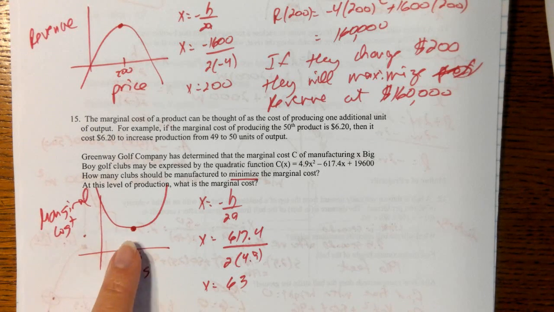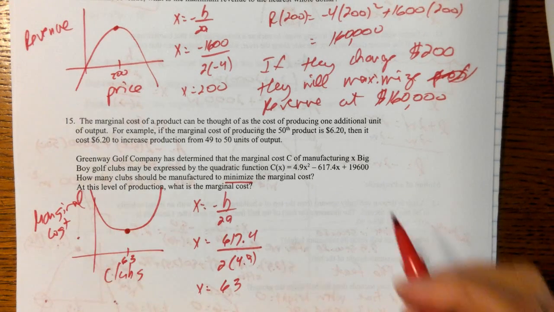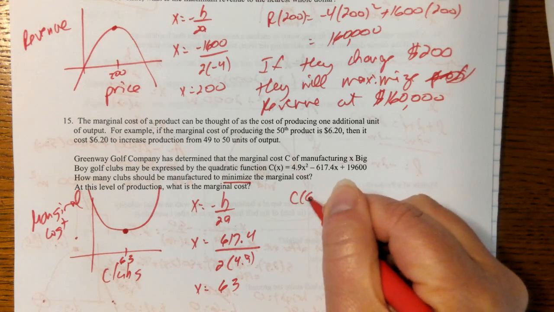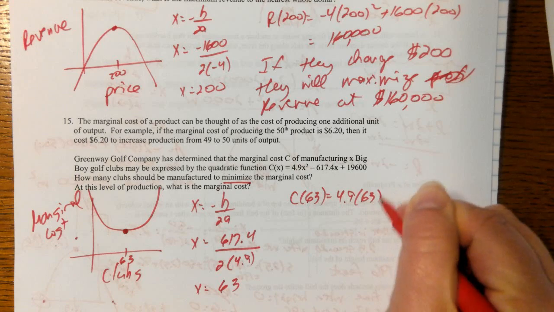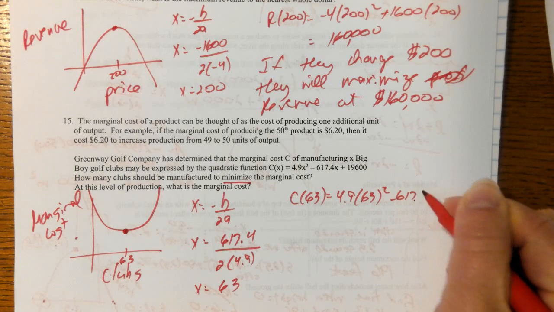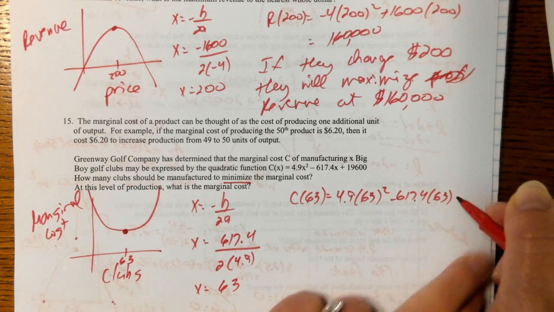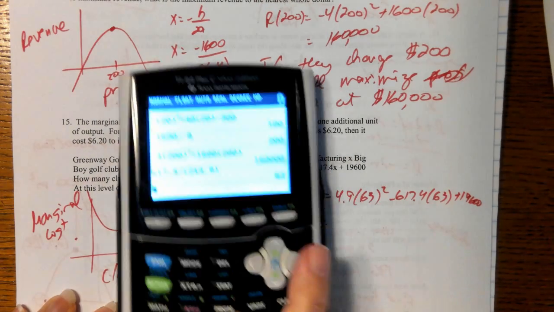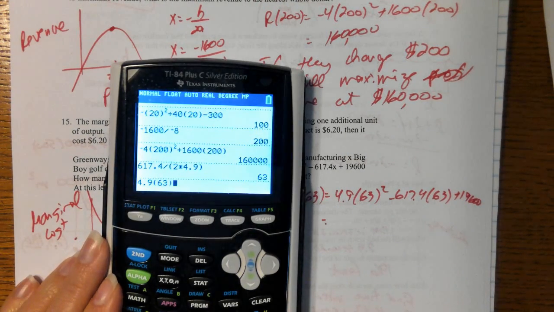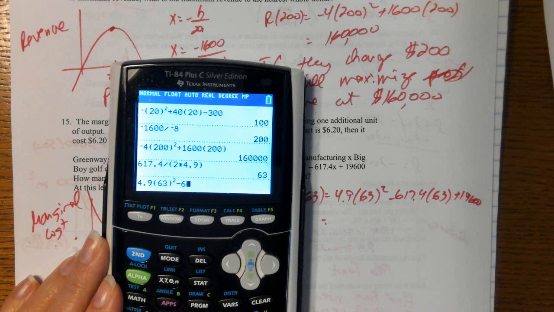They should produce 63 clubs to minimize their cost. And then we plug 63 in for X to get what that cost is. And we just type that in our calculator. 4.9 times 63 squared minus 617.4 plus 19,600.